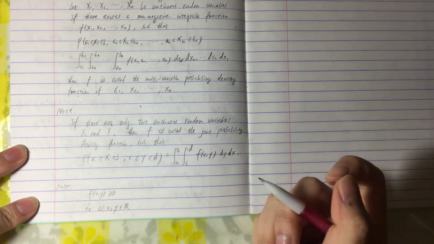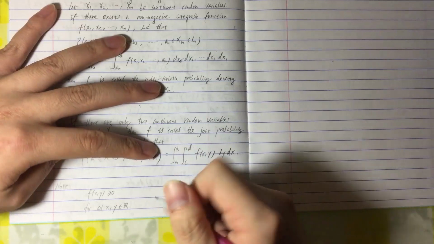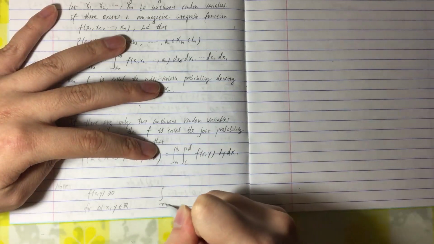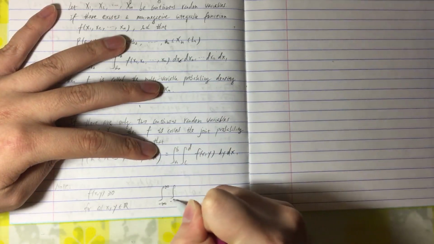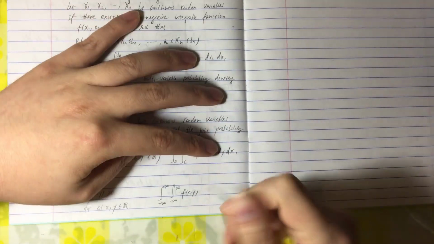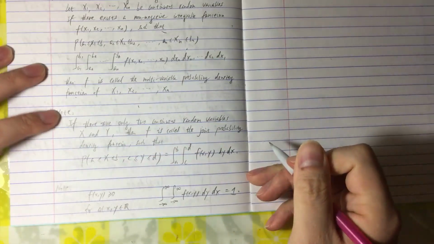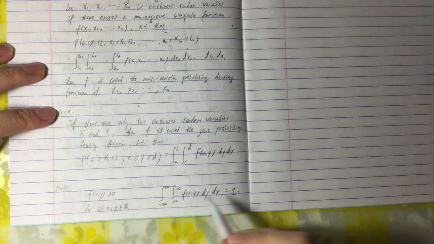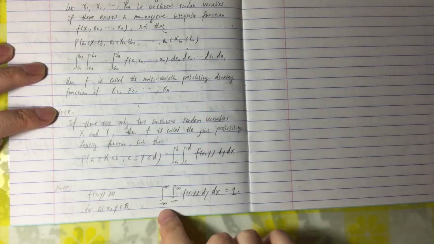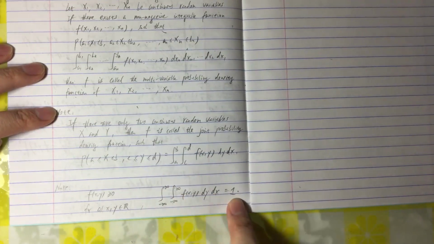And also, the total probability must be 1, which means the double integral from negative infinity to infinity of f of x, y dy dx, or dx dy, must be 1. So if we take the double integral from negative infinity to infinity, negative infinity to infinity, of f of x, y, it must be 1.